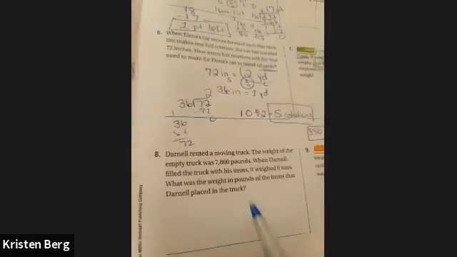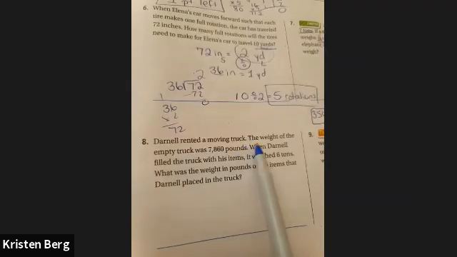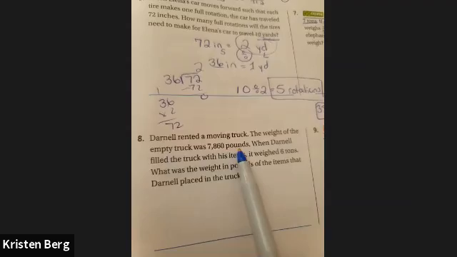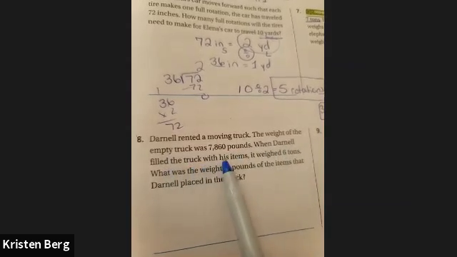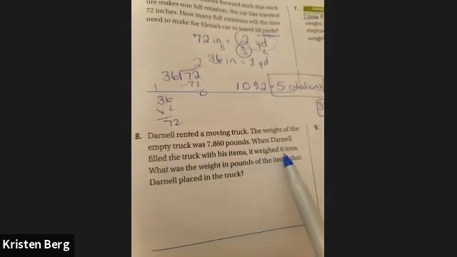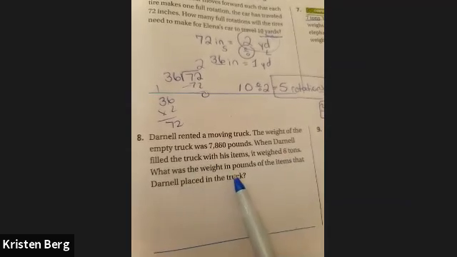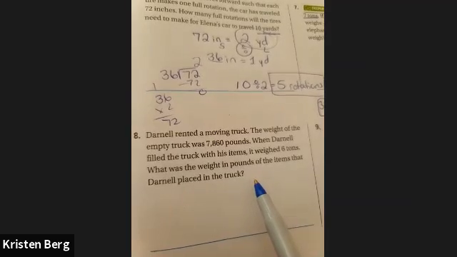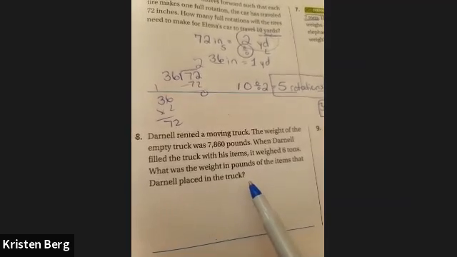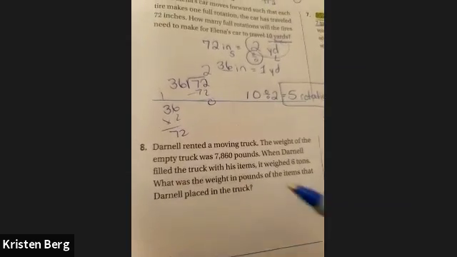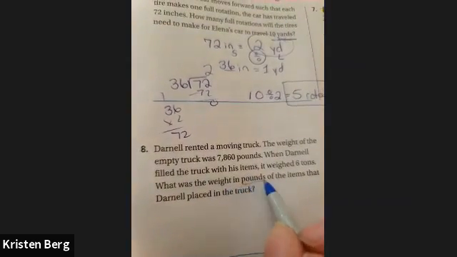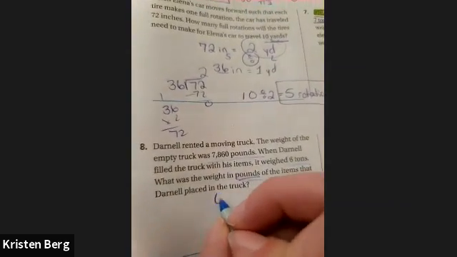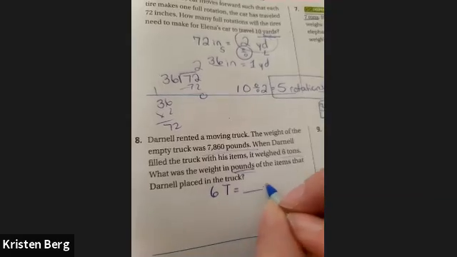All right, next it says Darnell rented a moving truck and the weight of the empty truck was 7,860 pounds. When Darnell filled the truck with his items, it now weighs 6 tons. What was the weight in pounds of the items that Darnell placed into the truck? All right, so it wants to know the weight in pounds. Well, this one is already in pounds, but this one is not. So therefore, I'm going to have to change 6 tons to pounds real quick.